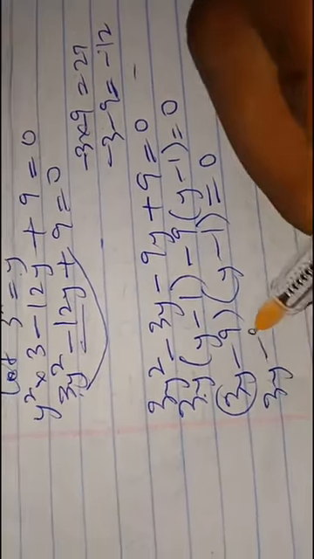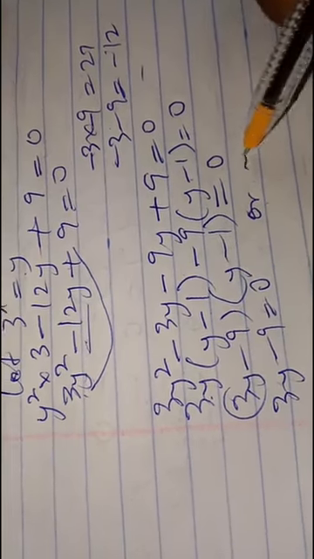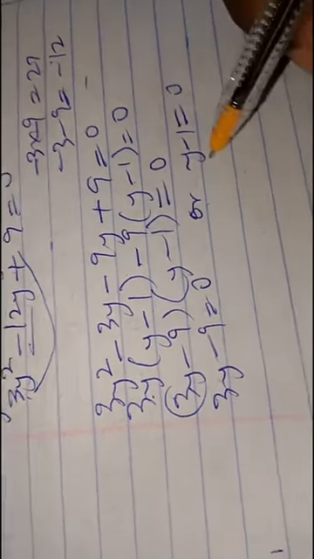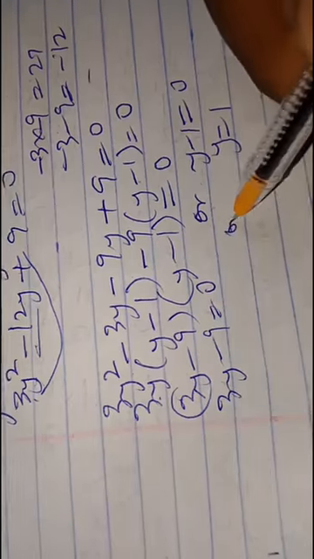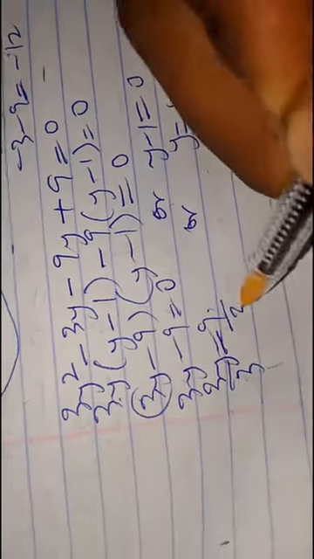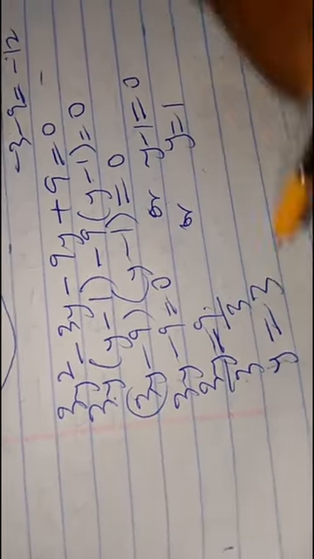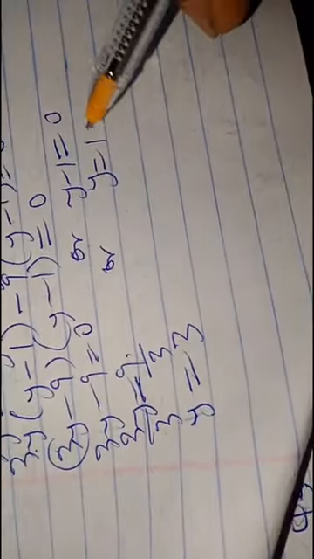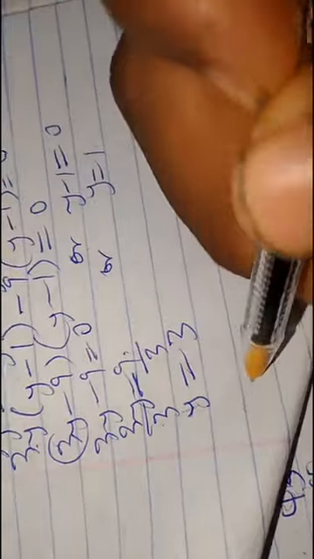So if 3y − 9 equals 0 or y − 1 equals 0, y is equal to 1, or 3y = 9, and divide both sides by 3, and y will be equal to 3.